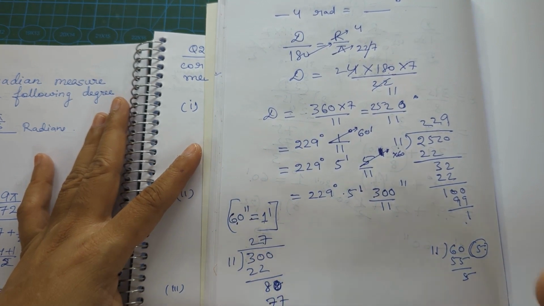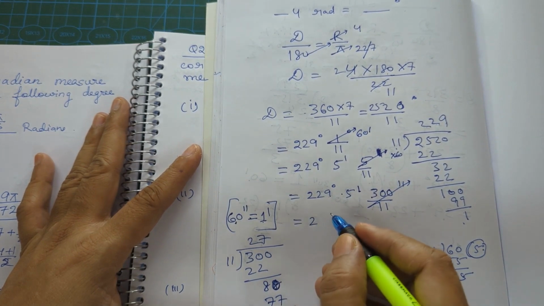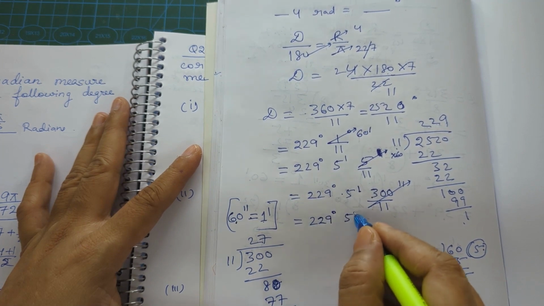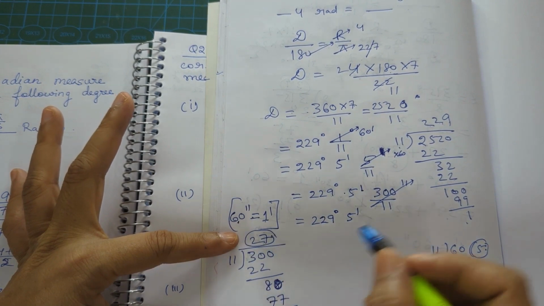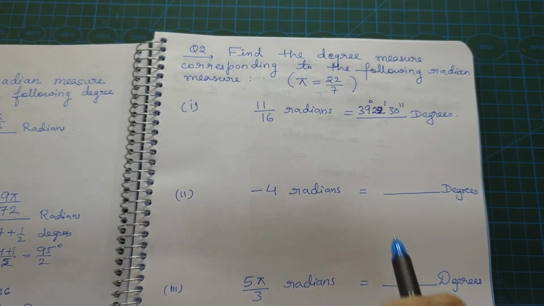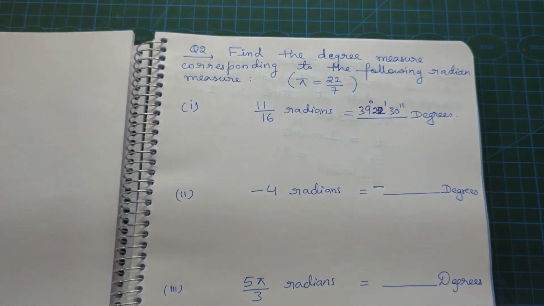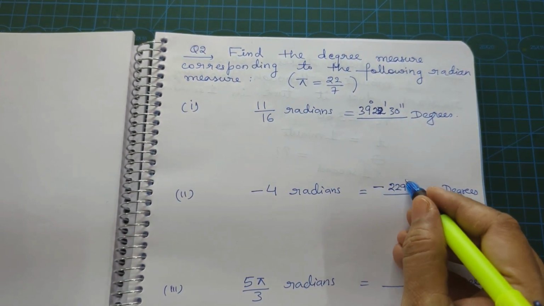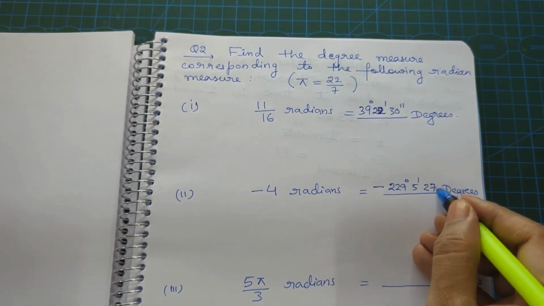So this process continues, but I'll stop it here itself with the answer that minus 4 radians is actually minus of 229 degrees, 5 minutes and 27 seconds. So minus 4 radians is minus 229 degrees, 5 minutes, 27 seconds.